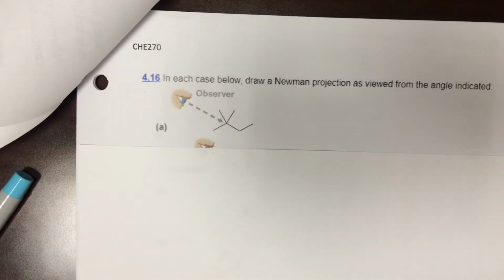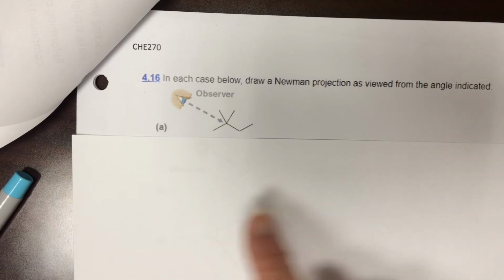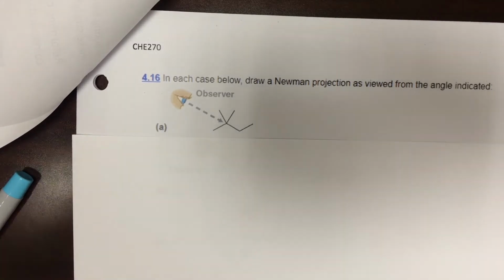I'm going to move the camera back down so we can see. So we just see the paper. There we go. So this is our first molecule. We're wanting to draw the Newman projection as shown.